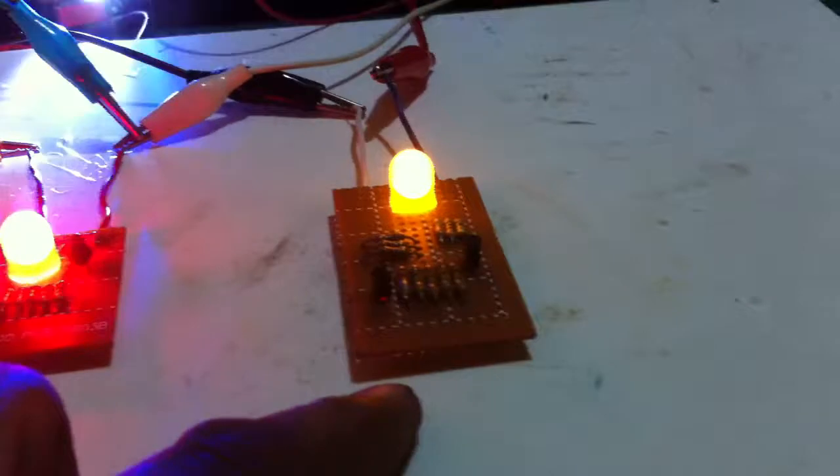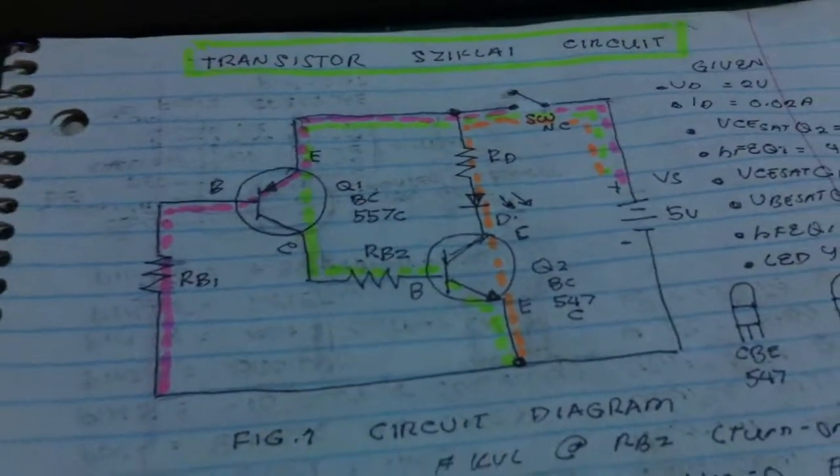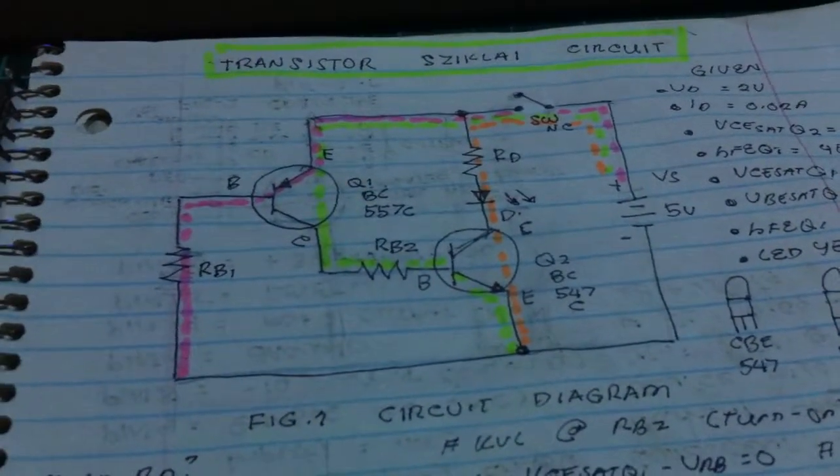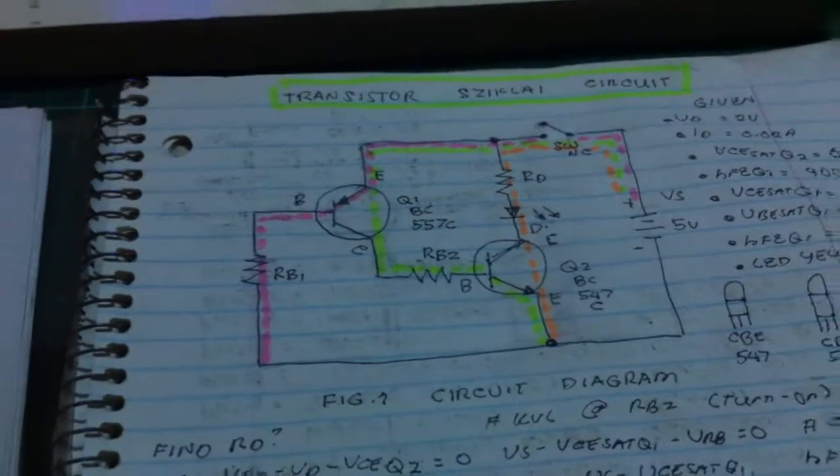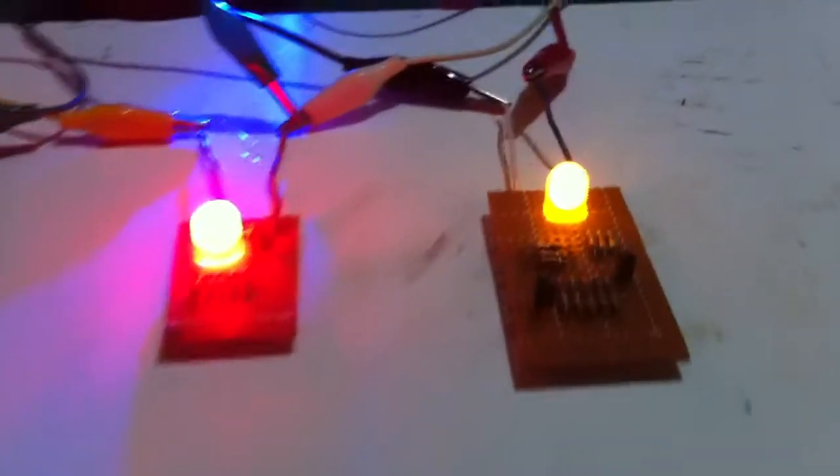So we got this new circuit, transistor Sziklai circuit, using our computation here, and I think the circuit is good, nice, and functioning, using the 2 transistors PNP and NPN, making it a transistor Sziklai.